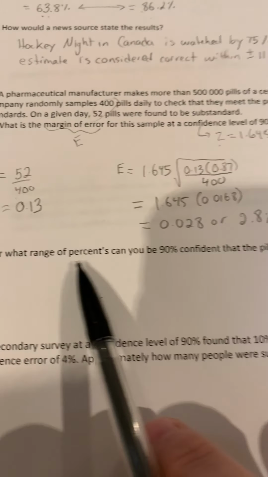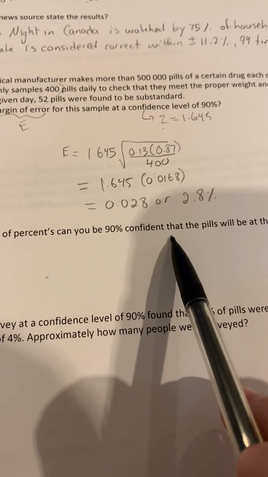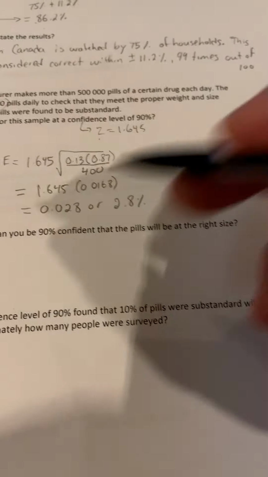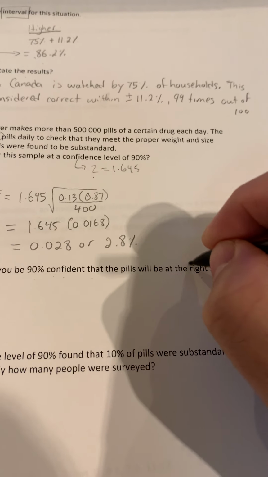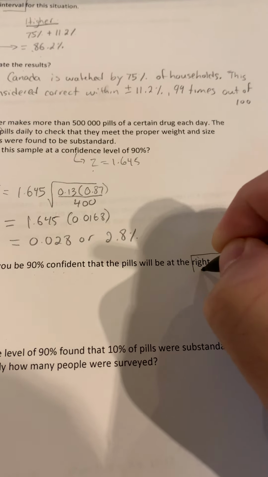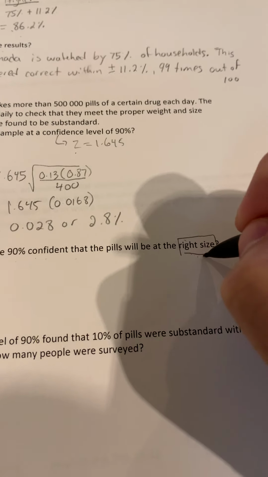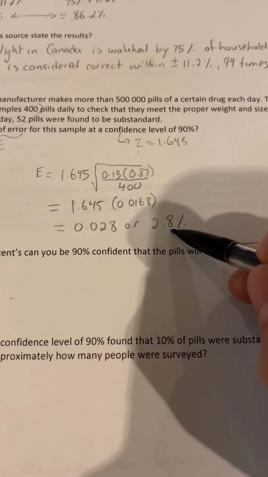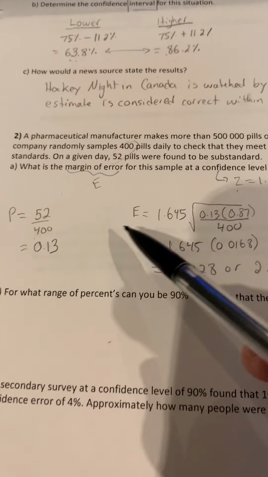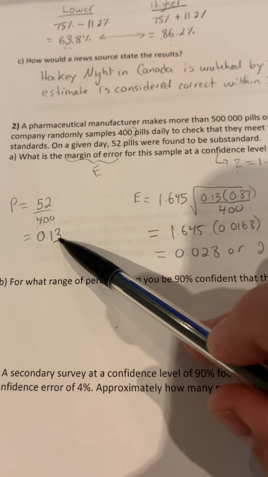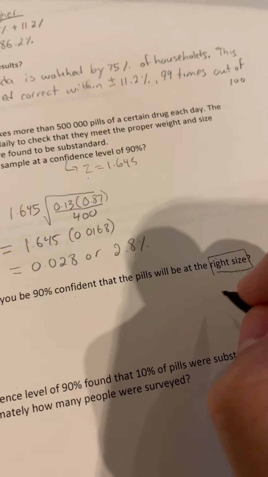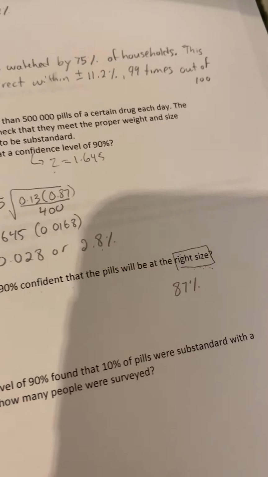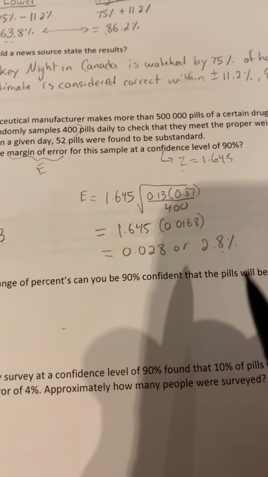Okay, so for what range of percents can you be 90% confident that the pills will be the right size? Be careful when it's asking. This says the right size. Okay, so we want the right size here. This percent here is for the wrong size. So we have 87% would be the correct size, but now we want to know for what range.